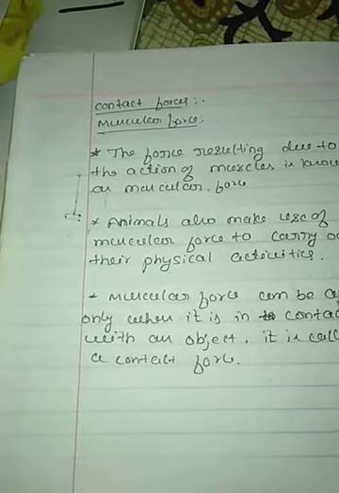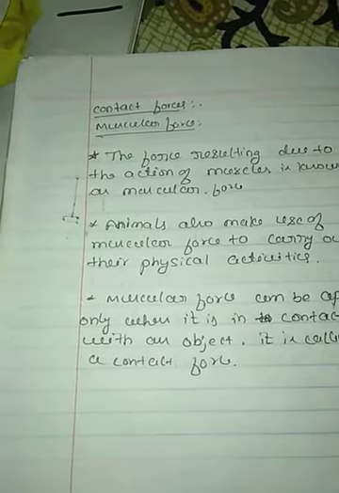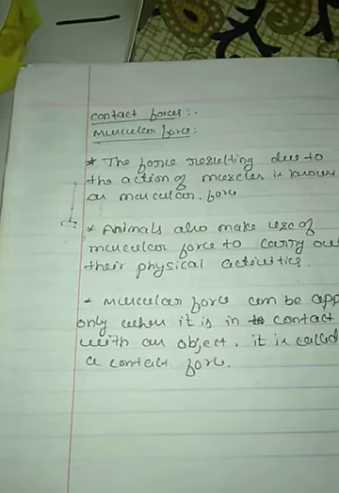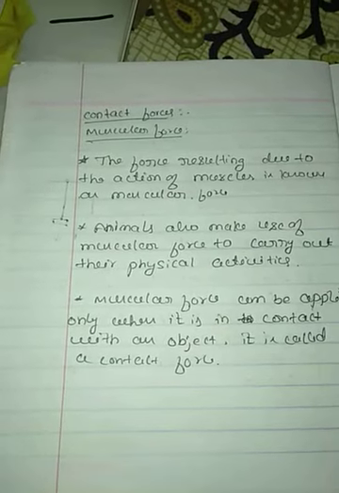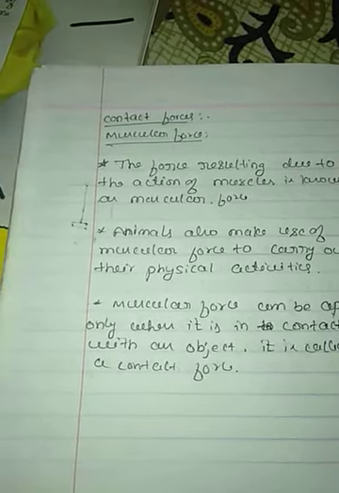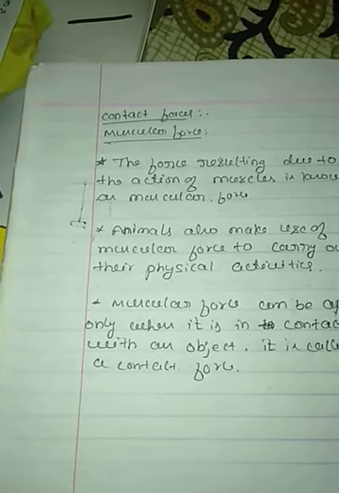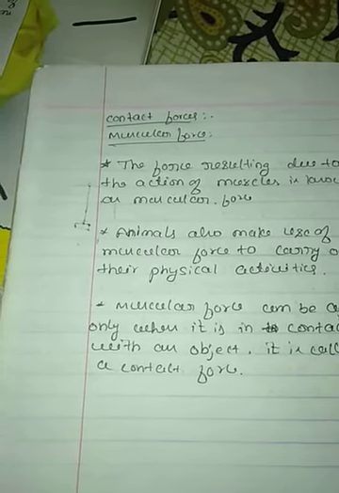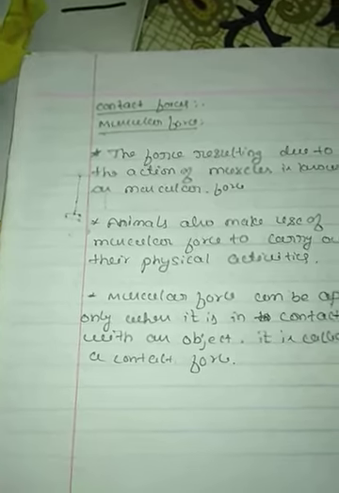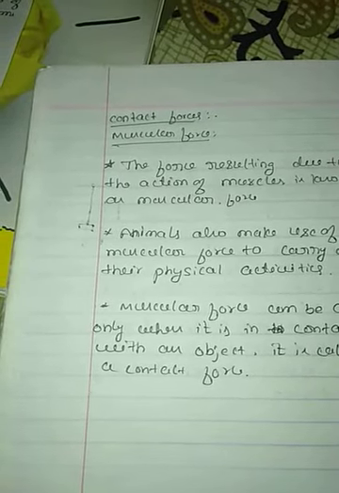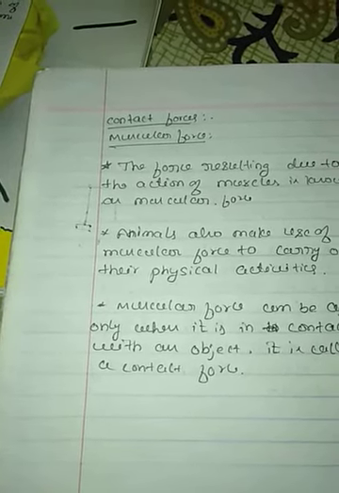Hello students, today I am going to explain the next concept, contact forces. The first one is muscular force. Just recall your daily life experiences. Can you push or lift a book lying on a table without touching it? Or can you lift a bucket of water without holding it?